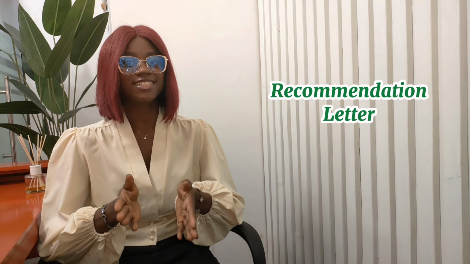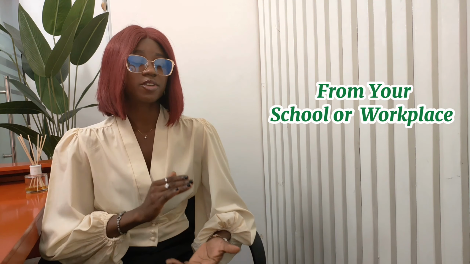The next document you need is a recommendation letter. You can get a recommendation letter from your school or from your workplace. So you can have your boss write you a good recommendation letter, or your head of department at your school. Different universities have different recommendation letter templates, so you can send the school's recommendation letter templates to your boss at work or your HOD at school and have them write you a good recommendation letter.